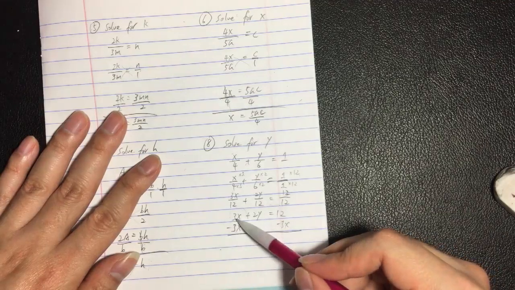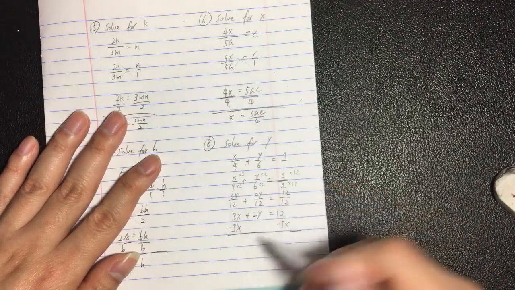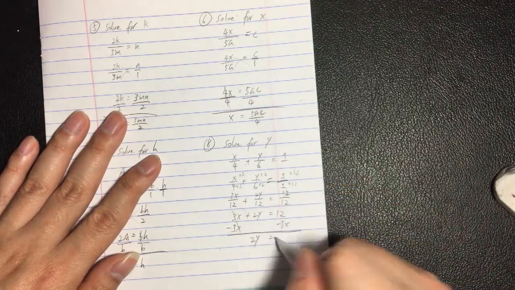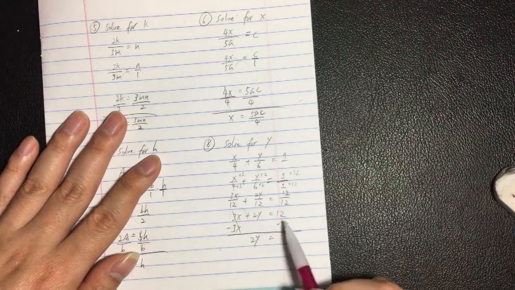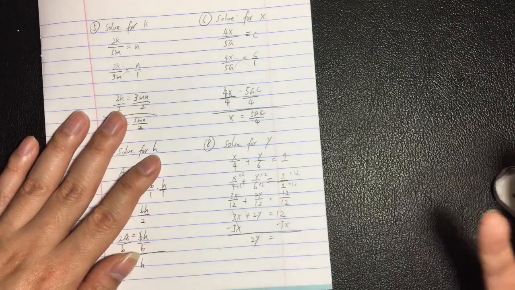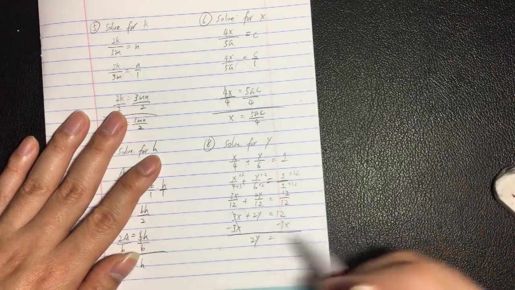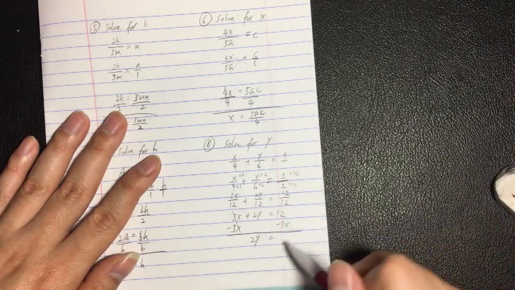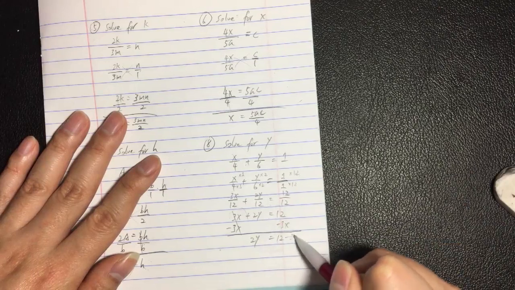Positive 3x and negative 3x get cancelled. We get 2y by itself. On the right side, 12 and negative 3x are not like terms. They cannot be combined. So I leave it as 12 minus 3x.